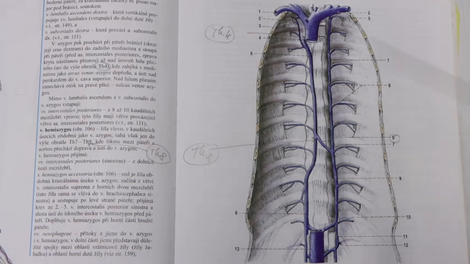So those are the main tributaries of the azygos, hemiazygos and accessory hemiazygos: the posterior intercostal spaces and posterior intercostal veins. In addition, we have the veins from the viscera or organs.